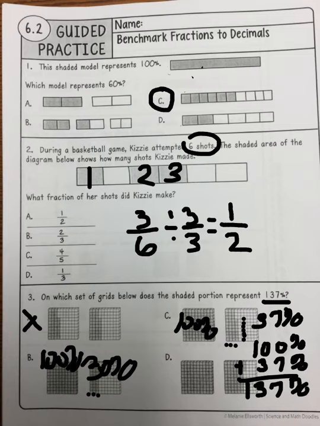Okay, so what I want you to do now is go back and look at the sheet that's blank, and I want you to see if you can see the answers for yourself. Does it make sense to you? Do you have any questions?